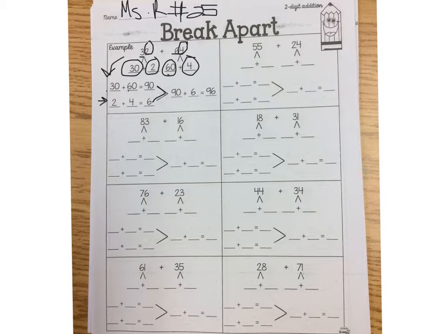Let's try with the next one, 55 plus 24. There's a 5 in the tens place. 5 tens. Well, I'm going to put 5 tens on my fingers, and I'm going to count by tens to figure out how much 5 tens is worth. 10, 20, 30, 40, 50. So I know the 5 tens are worth 50. And there are 5 ones. I know that 5 ones equals 5.